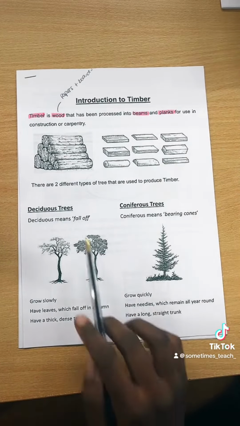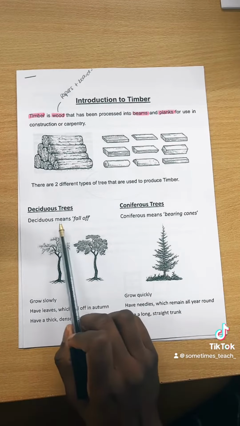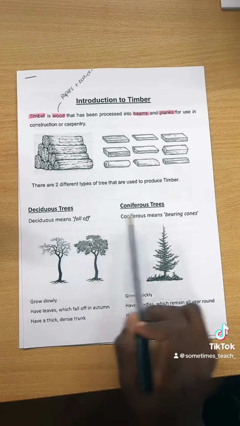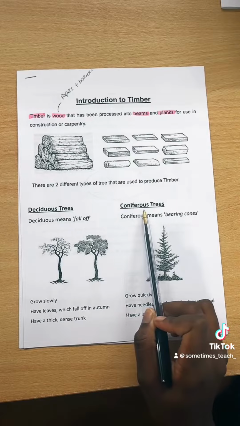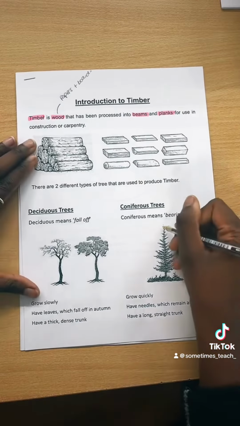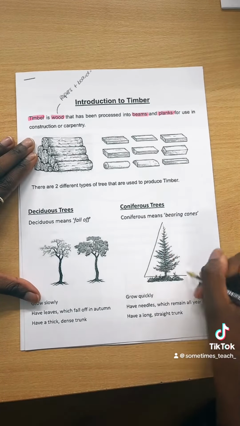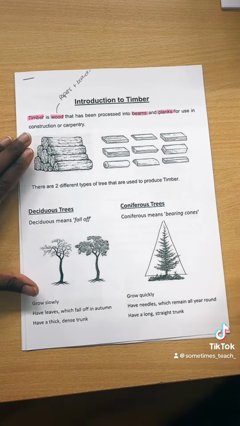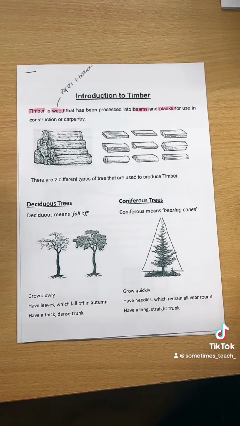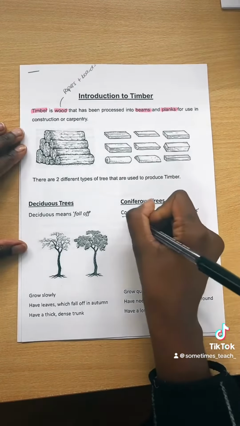So you've got two different trees that produce timber. So you've got your deciduous trees and your coniferous trees. And the way you're going to remember this is that your coniferous trees are shaped like cones. Okay, so coniferous, cone.